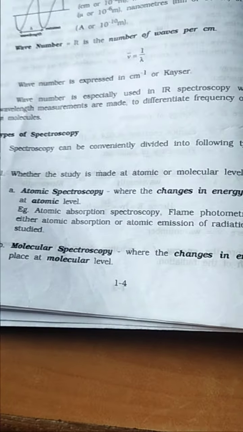These are the types, and for each one I will give an example and define each spectroscopy type.